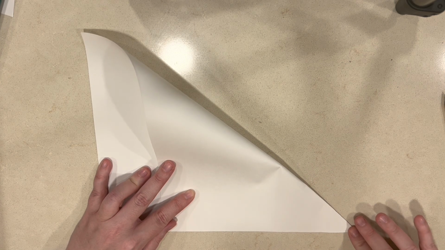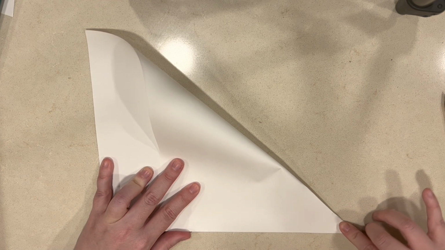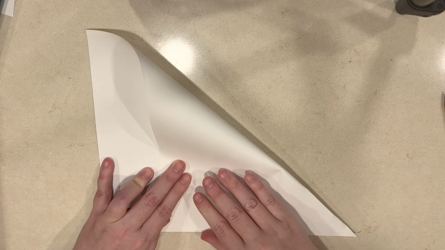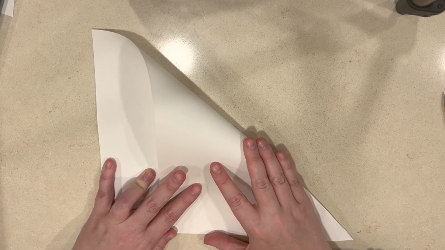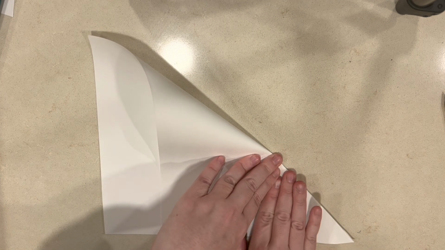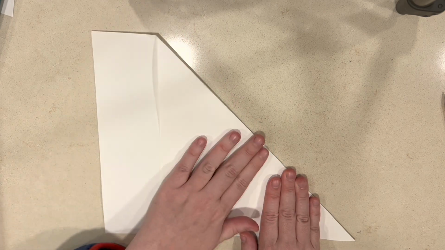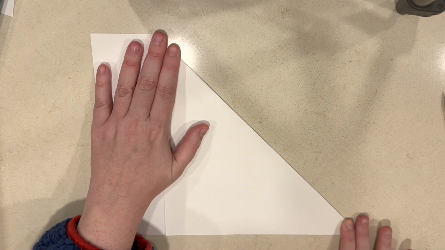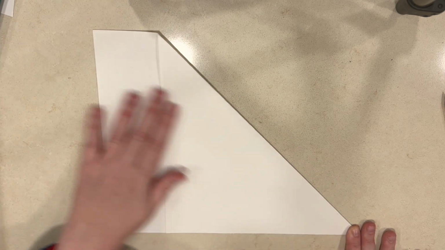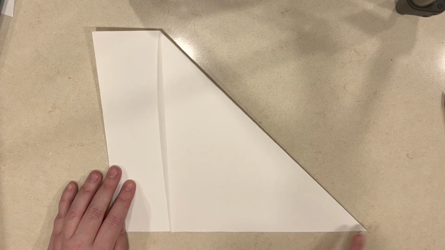pressing down. And if it's not perfect, that's okay, but I'm gonna get it as best as I can since we're really focused on that radial symmetry today. All right, holding it in place, then smoothing out that fold, creasing the paper. So now your paper should look something like this. We've created this big triangle and we have our edges here lined up with a long diagonal fold.